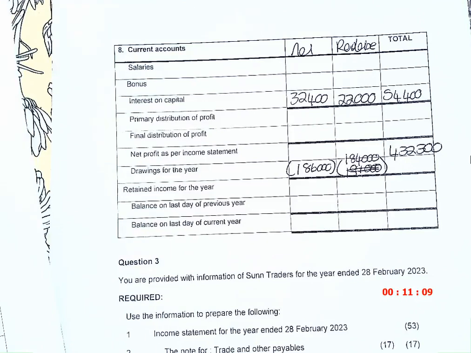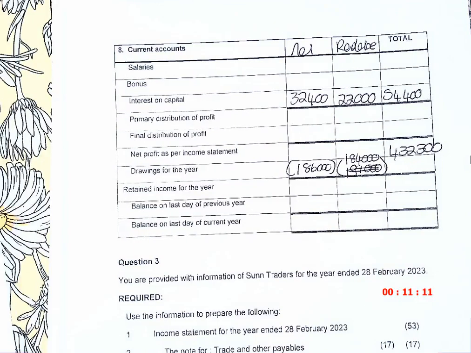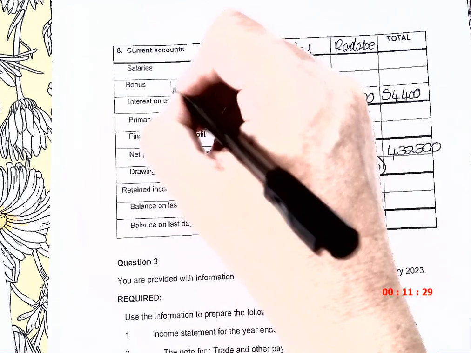Then they say, both partners are entitled to an annual salary as well as a 13th cheque in December. Nel earns 12,000 per month. Okay, so we can decide to show that 13th cheque as a bonus.